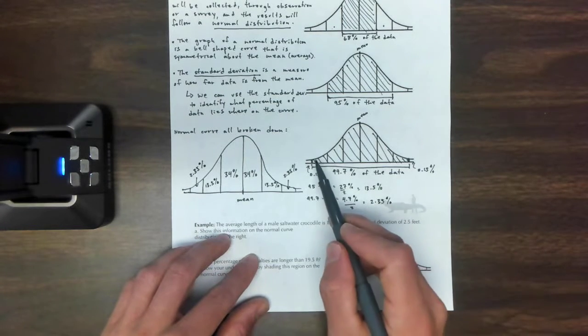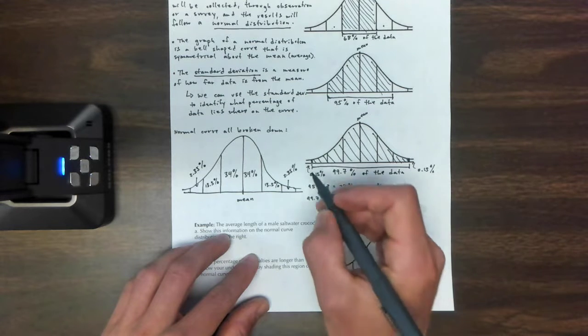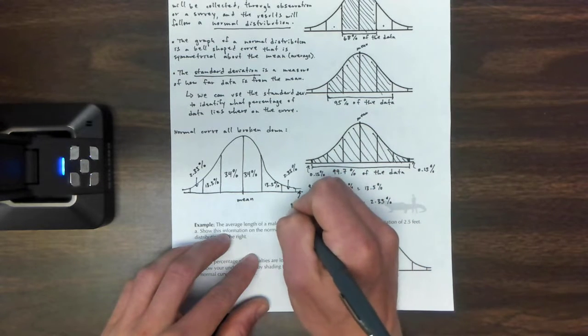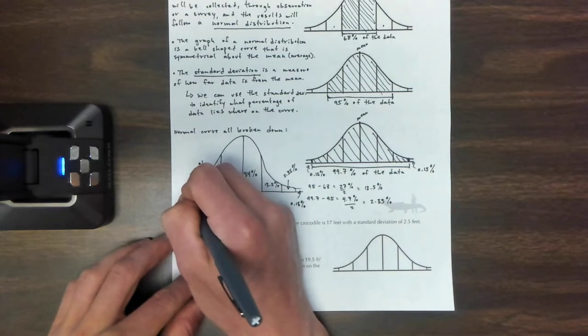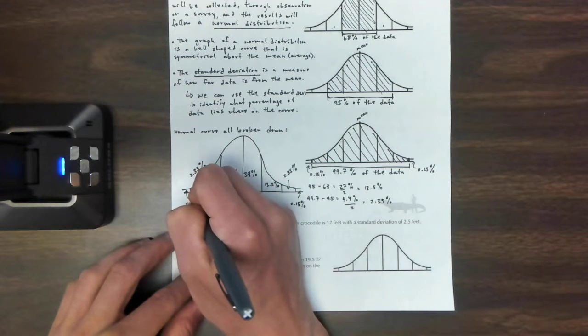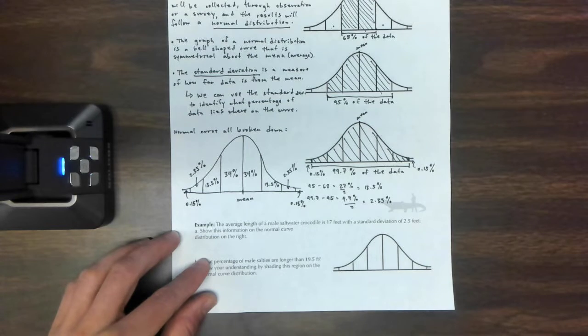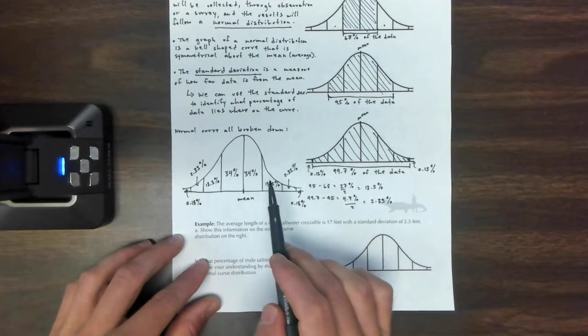And just as we showed before, what was this little edge piece? We already know that it's 0.15%, and over here the same, 0.15%. Okay? This is going to be very helpful.